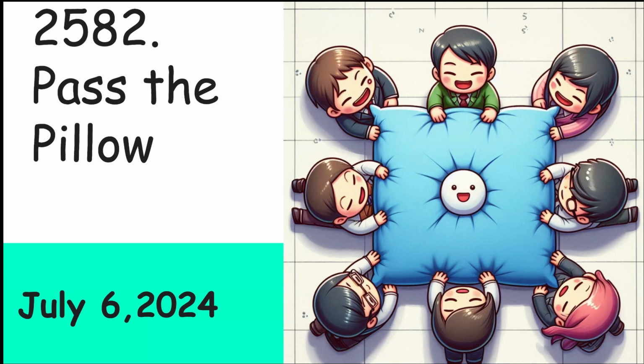So today we will discuss a very interesting problem, that is Pass the Pillow. Even though it looks like an easy problem, it has its own interesting facts to discuss, so that it will be useful for other problems in arrays. So let's see what the problem statement is here.